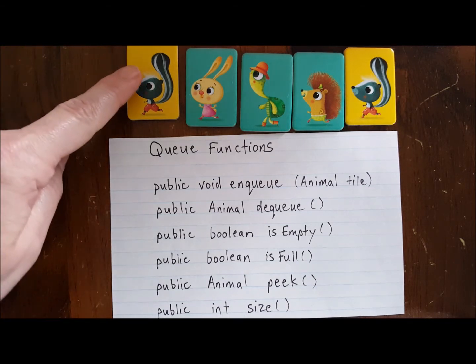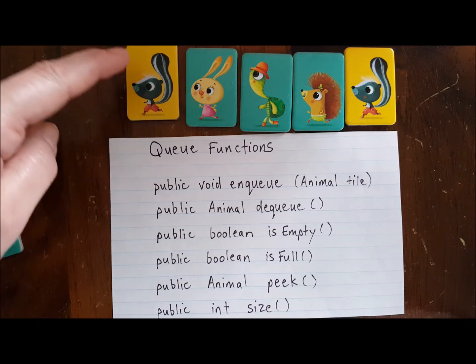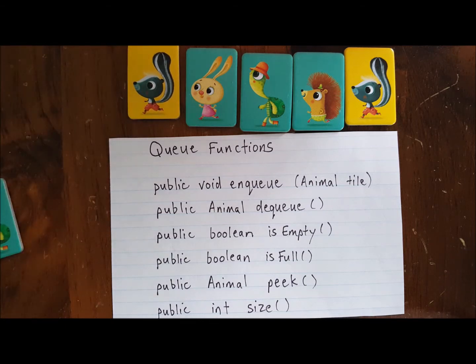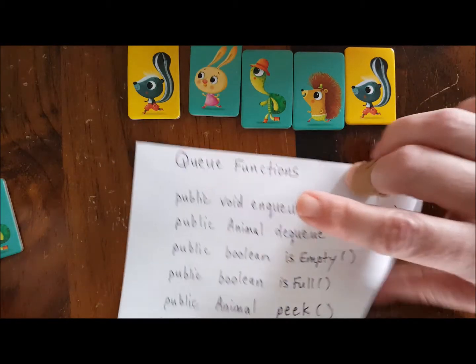I can also peek, which is looking at what's at the front of the queue. So in this case, it's a skunk. And I can also check out the size. In this case, it would be 5. So let's trace a bit of queue code.